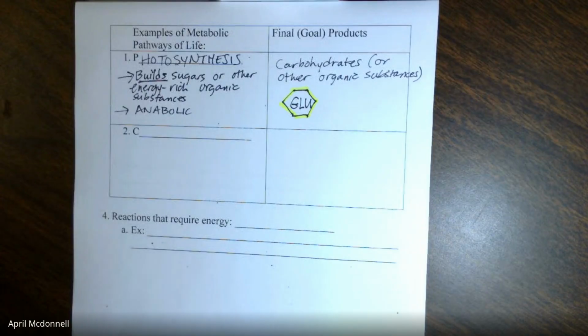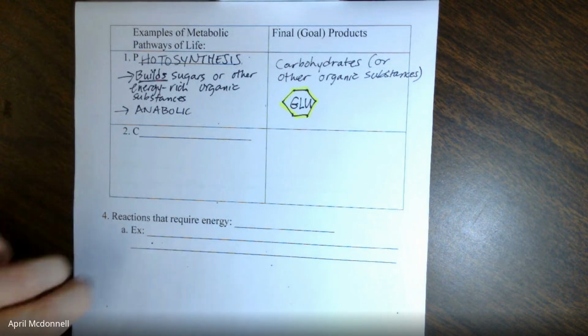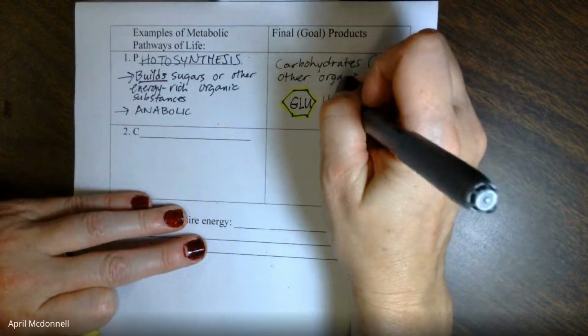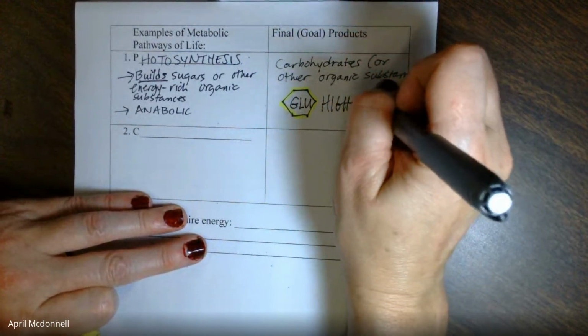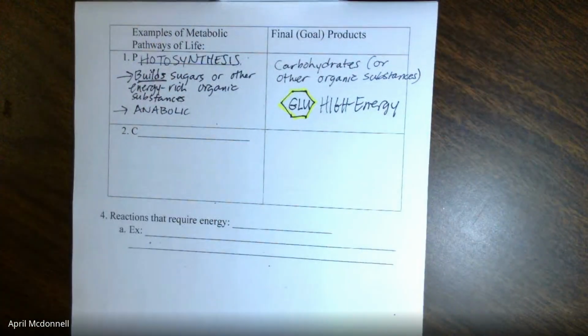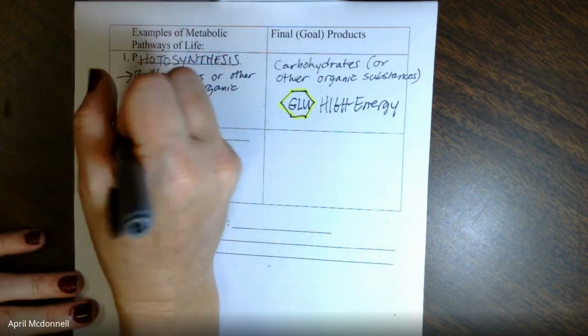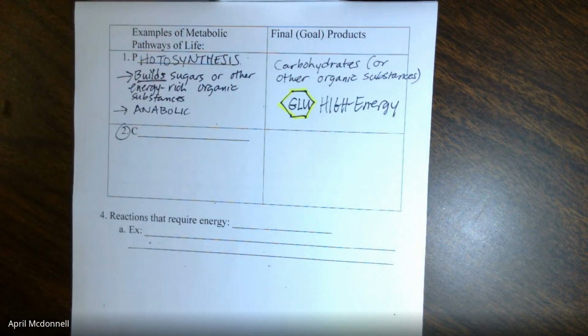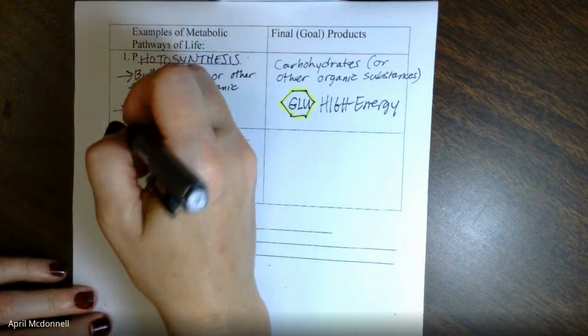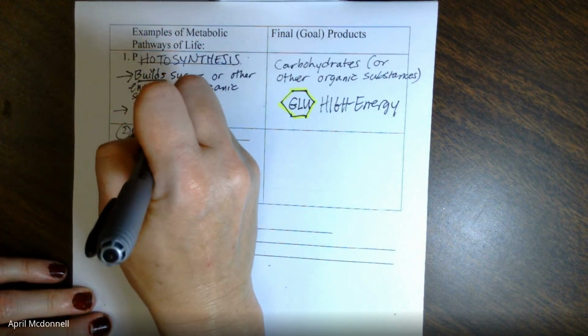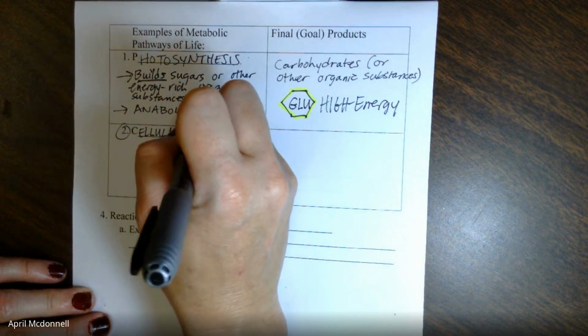So keep in mind, glucose may not be the only type of substance produced. There may be other energy-rich substances produced. You want to make sure you understand that glucose is a high energy molecule. The other metabolic pathway that is definitely important to life is called cellular respiration.